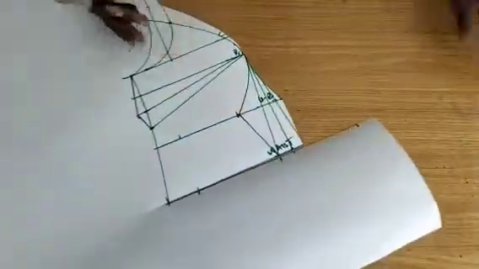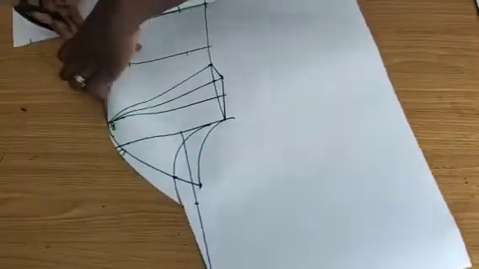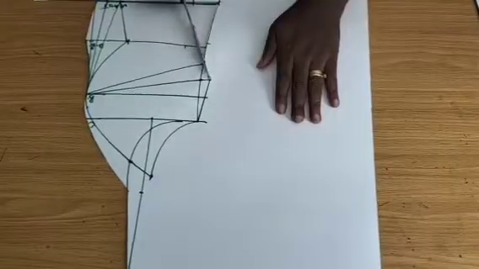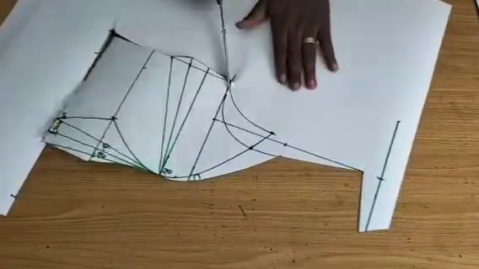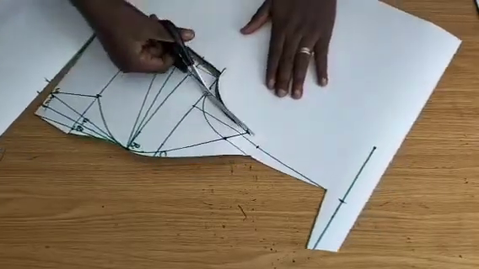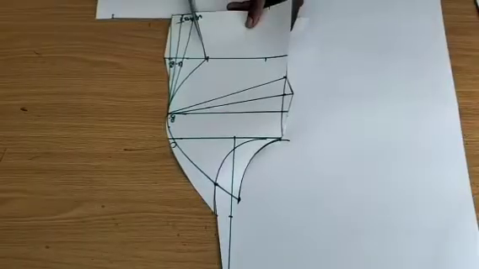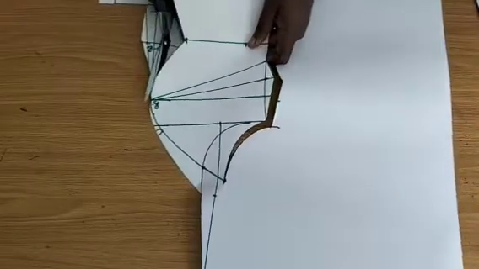Okay, so now I'll come over to the waist, to the side. I'll cut this way, that way, and follow the line. So I'll go here to the under bust, and I'll go here.